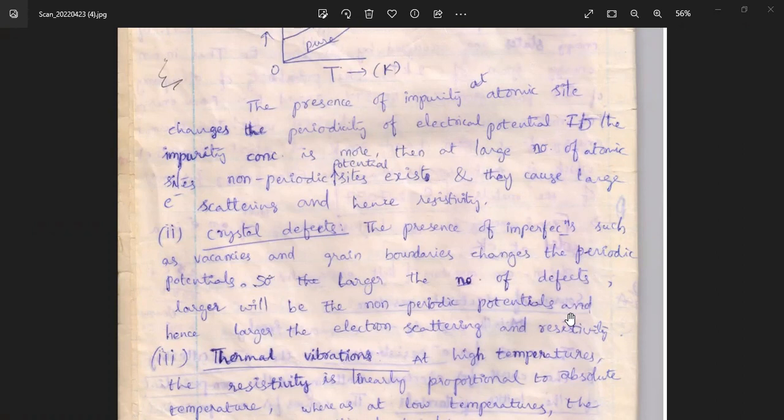Up to some extent, it will have some periodicity. After that, the atomic arrangement will be in a different fashion. So the grain boundaries change the periodic potentials. So the larger the number of defects, the larger will be the non-periodic potentials, and hence the larger the electron scattering and resistivity.